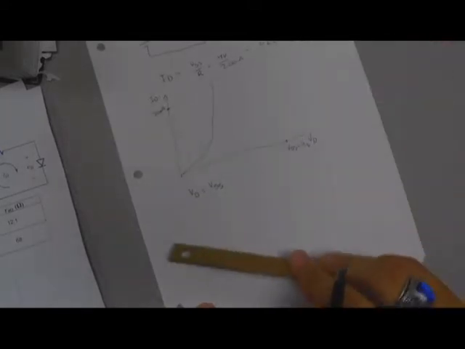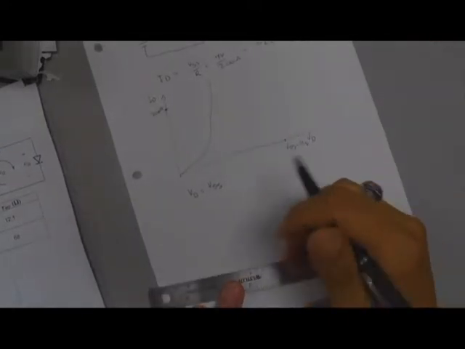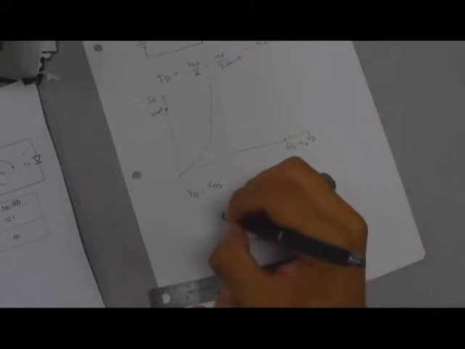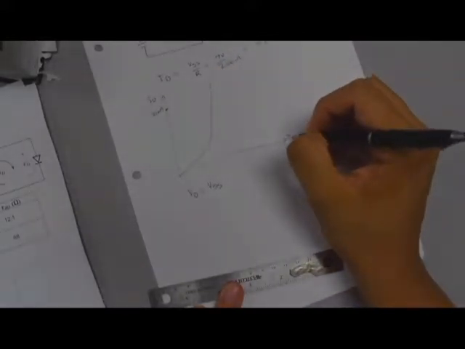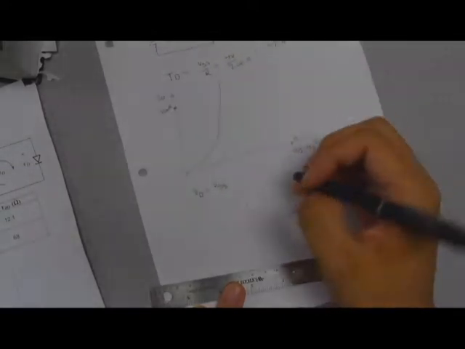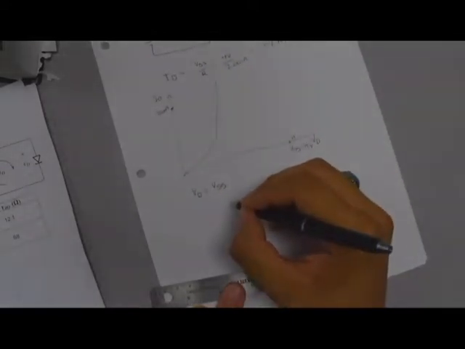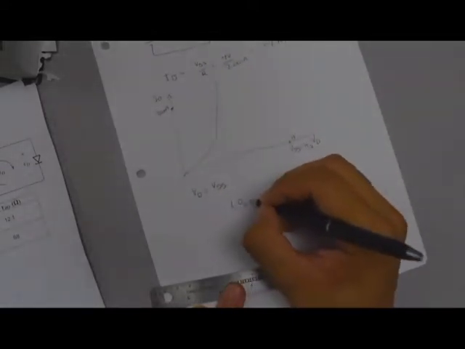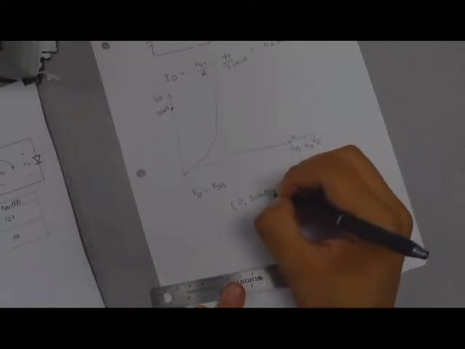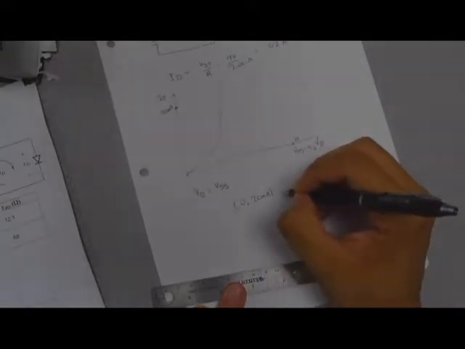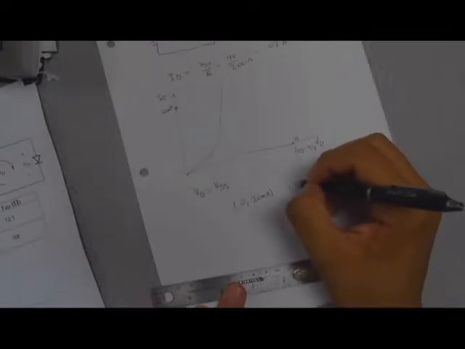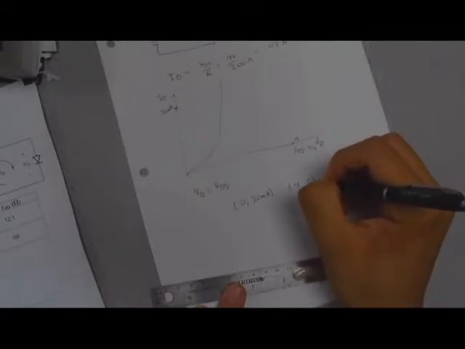So what we can do is say rise over run. We know we want 4 volts here and that we want a straight line, so we can just use these 2 points: 0 volts, 20 milliamps, and 4 volts, 0 milliamps.